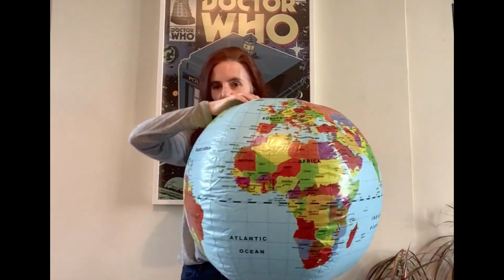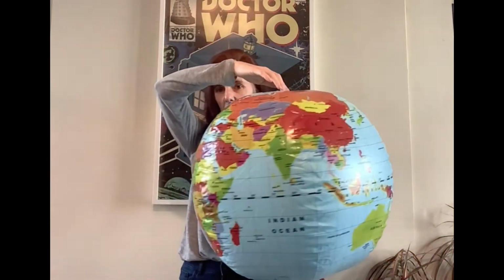It's very, very small. It's hard to find. And I'm looking at it backwards as well. It's just there, that little sort of reddy orange country, is our country. And as you can see, that's pretty small compared to all the other countries.